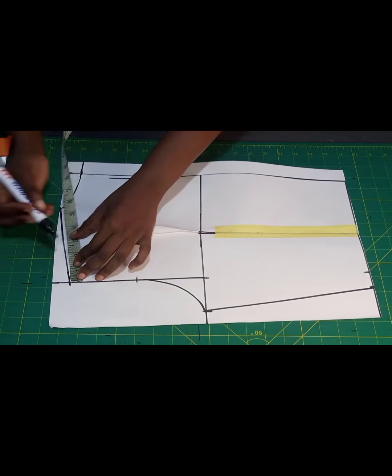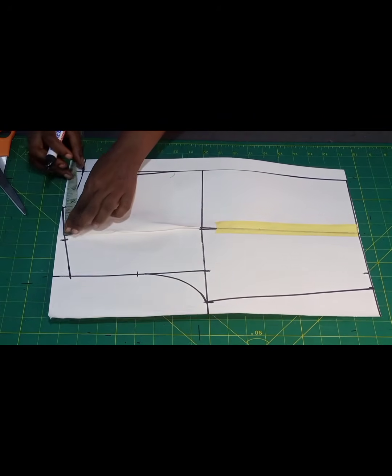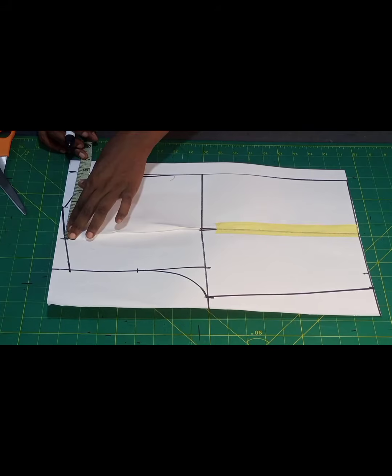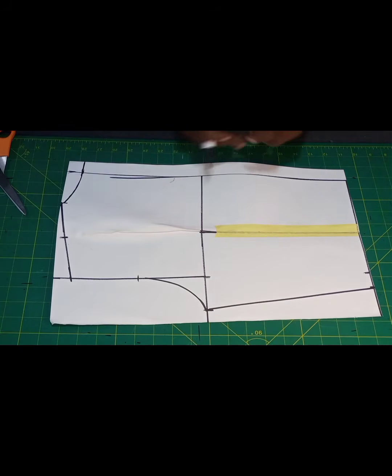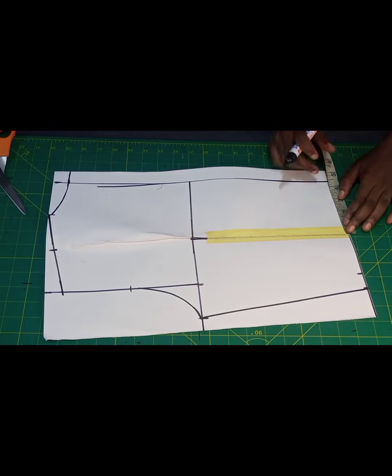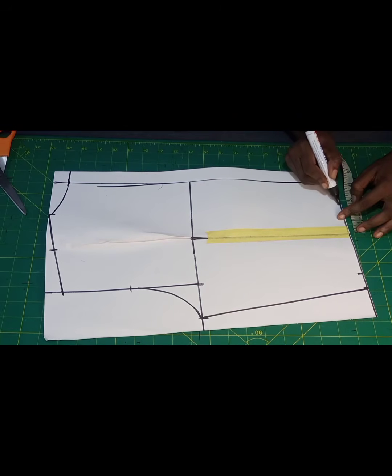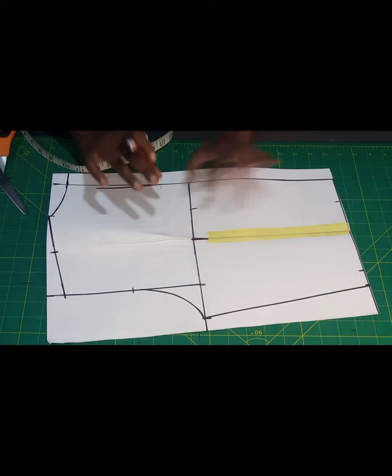From this shoulder line here, I'll mark 3 inches. So the total of the neck width is 5.5. Then since we'll be using eyelets, from our waistline here, I'll mark 2.5. Mark 2.5 on this waistline. For now, let's drop this.